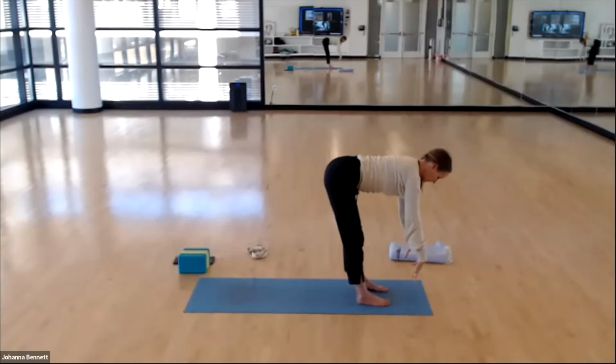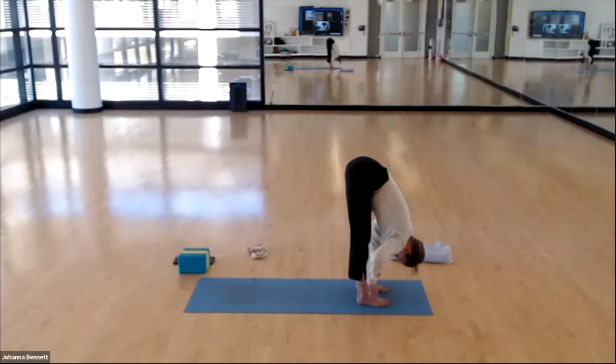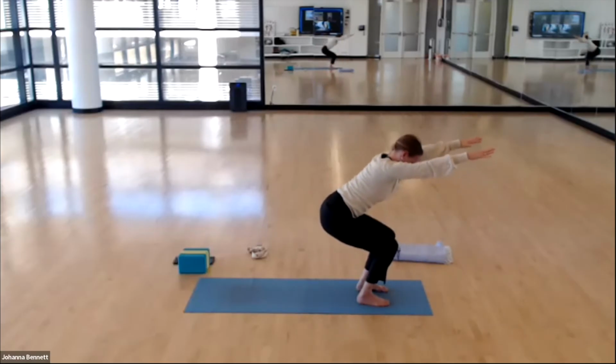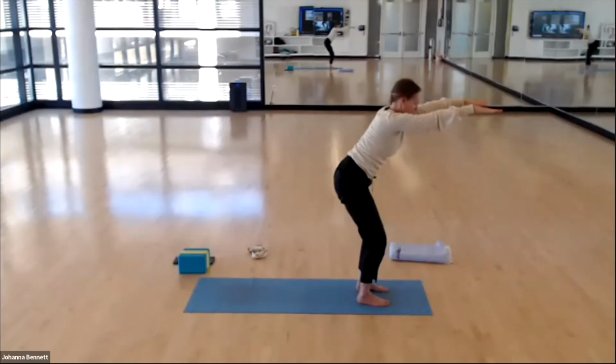Good. And then exhale. Let's fold Uttanasana again. Relieve the pressure in the back of the body. Good. Last one. Bend the knees. Come back up. Good. 3, 2, 1. Kind of standing now.